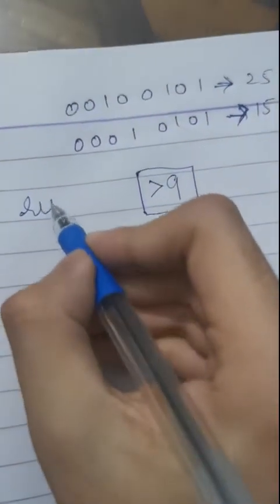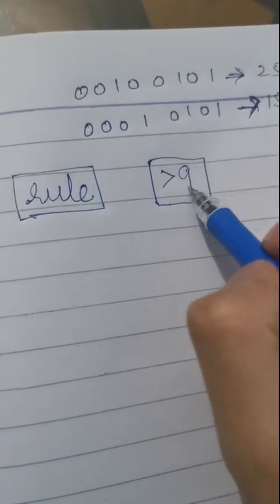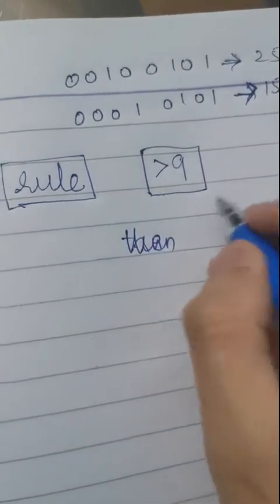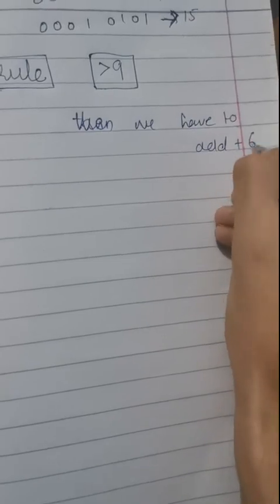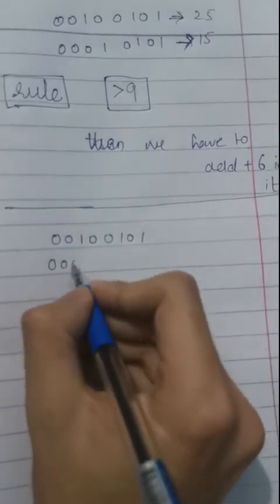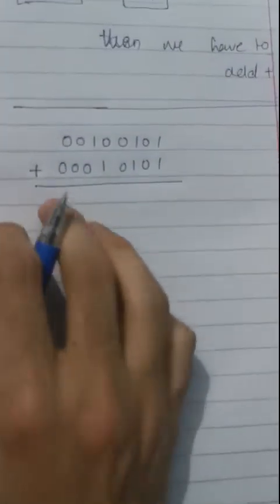The rule is, if the binary coded value of something is greater than 9, then only in this case we have to add plus 6 to it. What I mean by this, you'll understand clearly very soon. So we have the codes 0010 0101 and 0001 0101. Let's just add them first using binary addition.